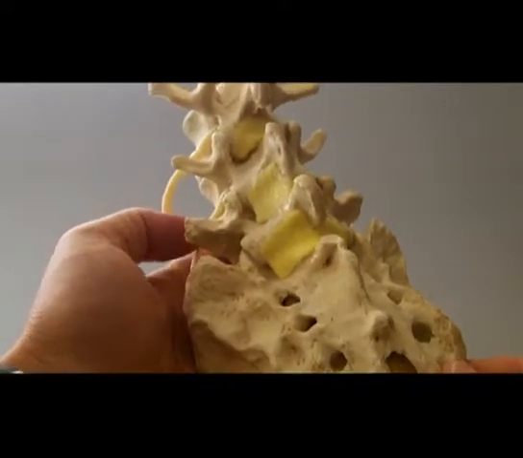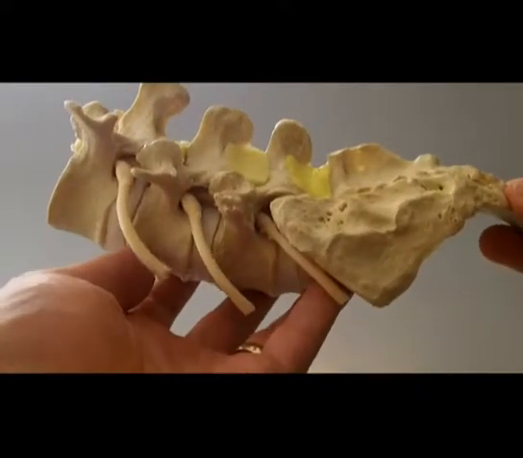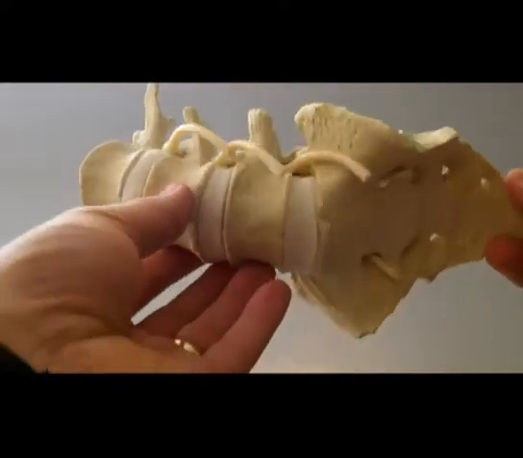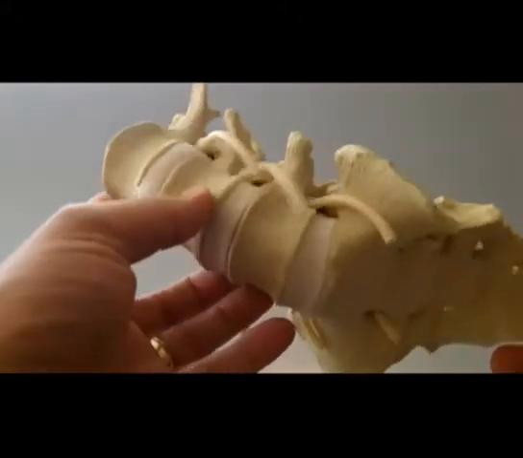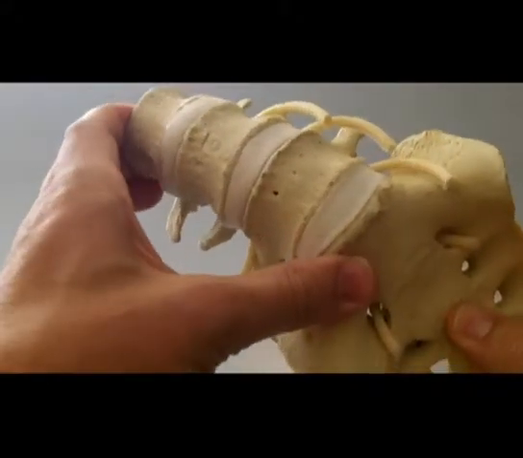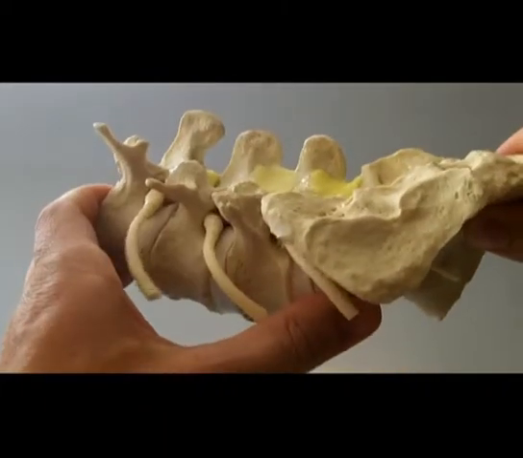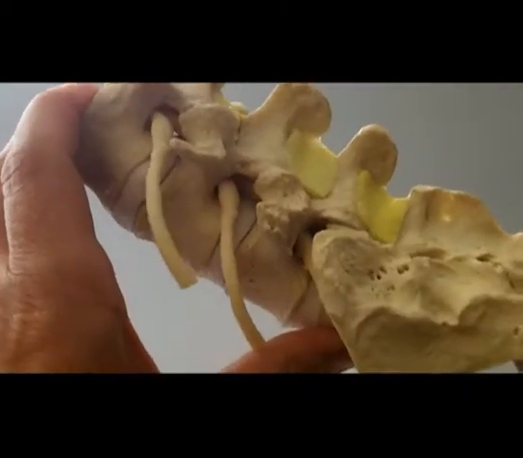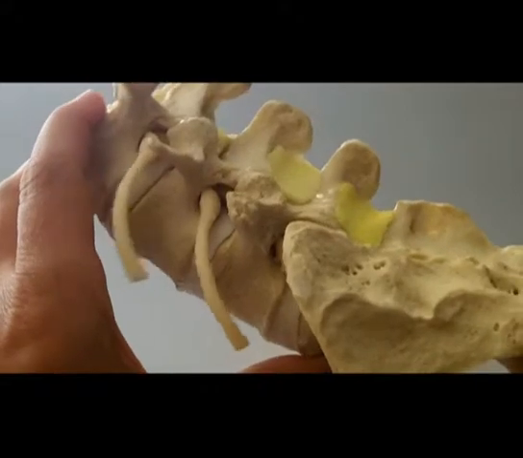This is Jerome Fryer, Chiropractor. This is a model that I have created. It's a dynamic model with dynamic discs. As you can see, flexible.